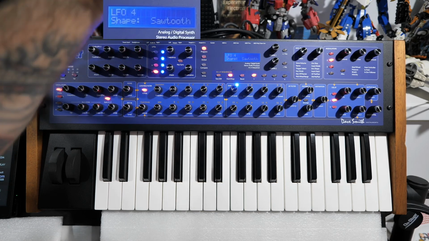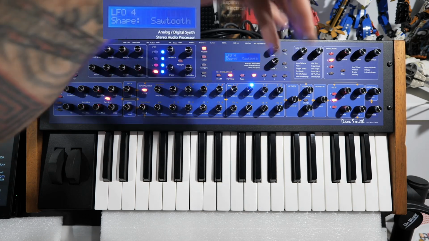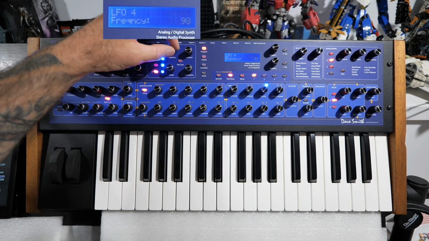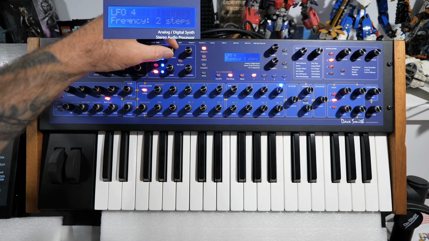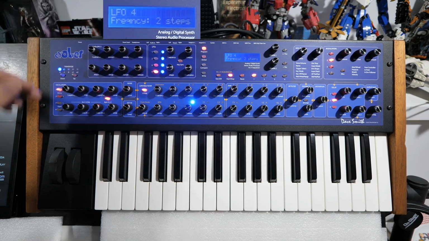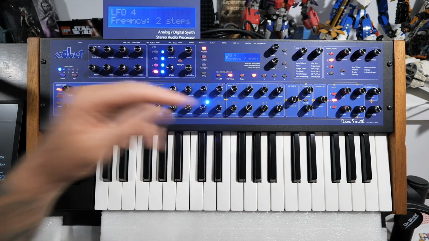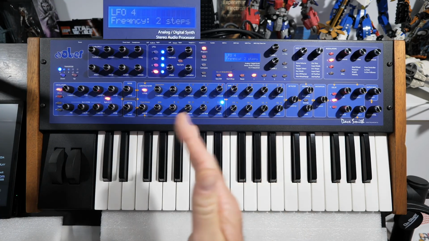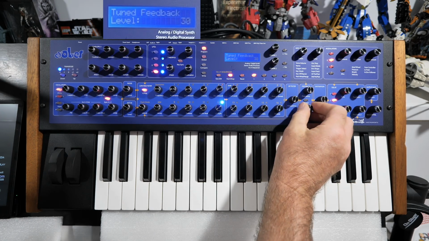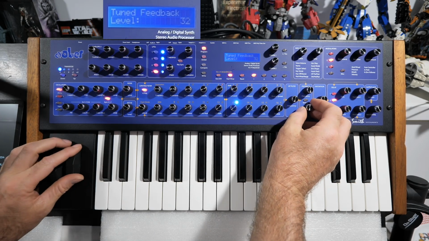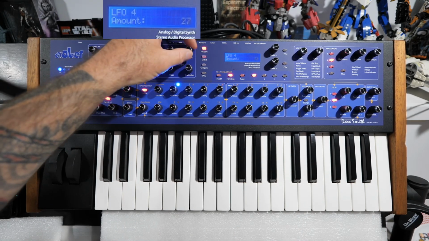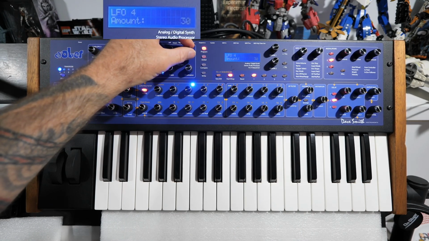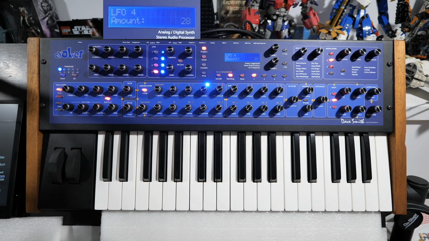So it's going to come up, feedback, feedback, feedback, and then drop, and then let's do that timed. 1 step, 2 steps. Let's try. And I don't know if you saw, but as I was doing that level, 28's kind of enough. So let's start there and see what that does.